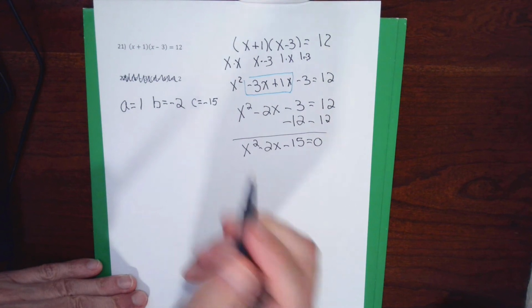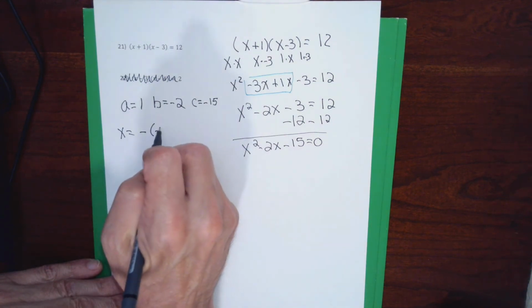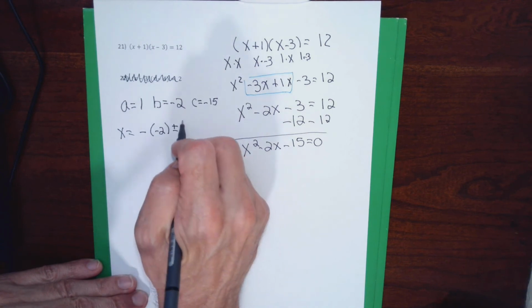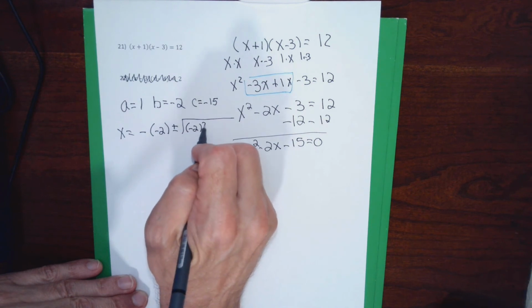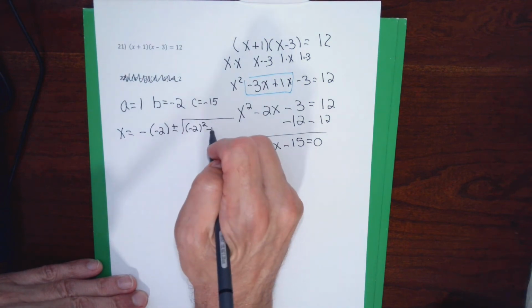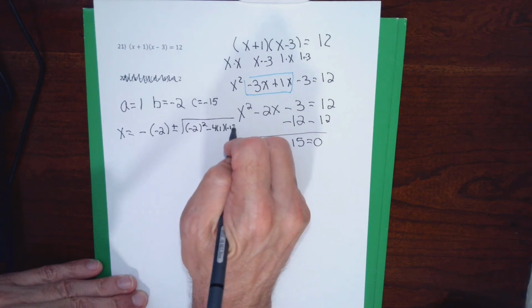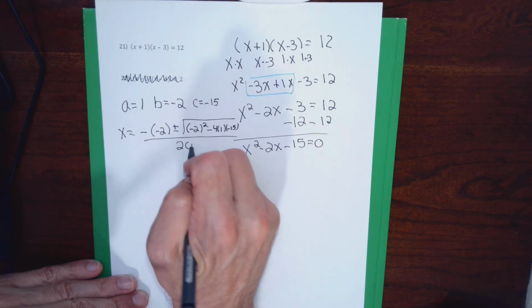And I'm going to get x equals negative, and then b in a parentheses because it's negative. That's the negative b part. Plus or minus negative 2 squared. That really does need a parentheses. Minus 4 times 1 times negative 15 all over 2 times 1.